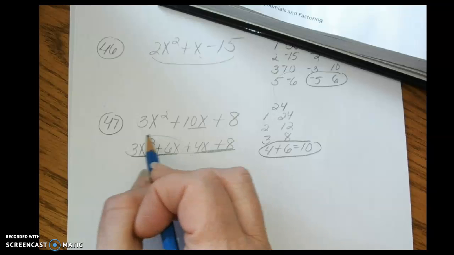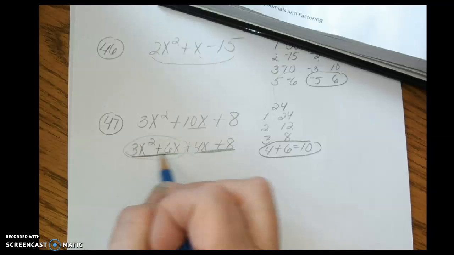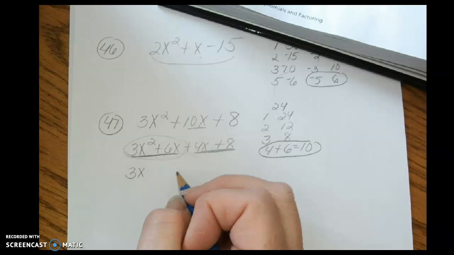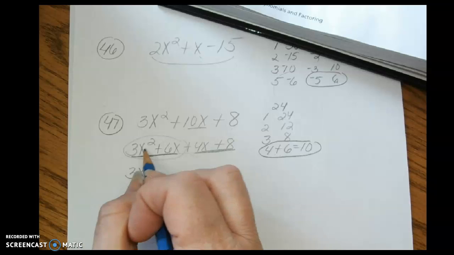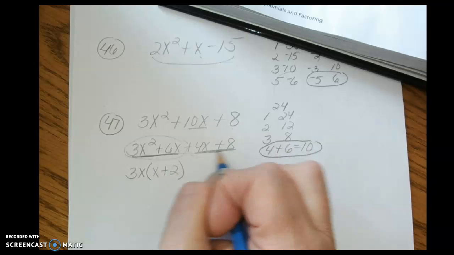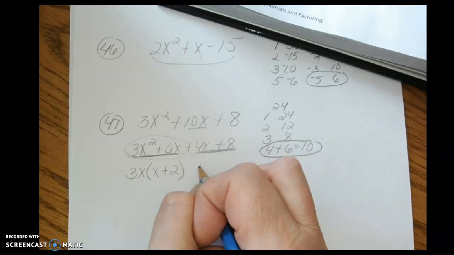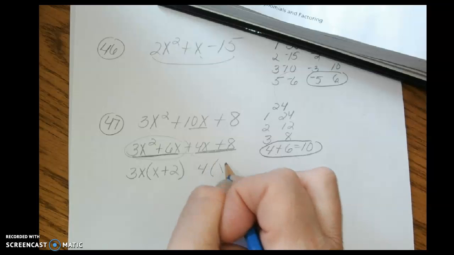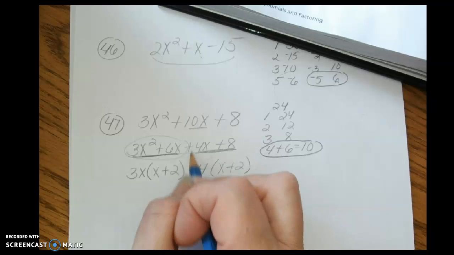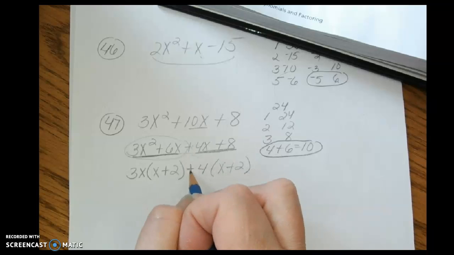Now I'm just looking at this first part. I'm going to factor out the greatest common factor, which is going to be 3 times x, or 3x. And then what do I have left? x plus 2. Now I'm looking at this side. What can I factor out? I can factor out a 4. And what do I have left? x plus 2. This is still a plus sign. Sorry, right here, the sign stays the same.